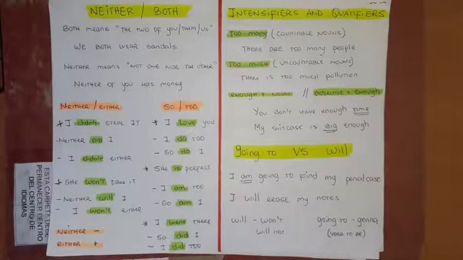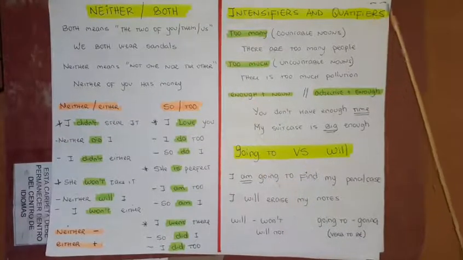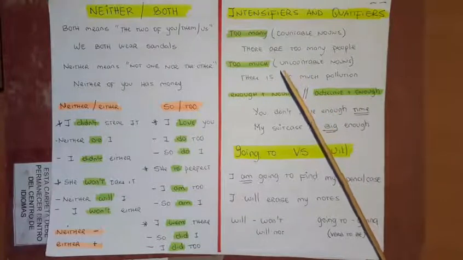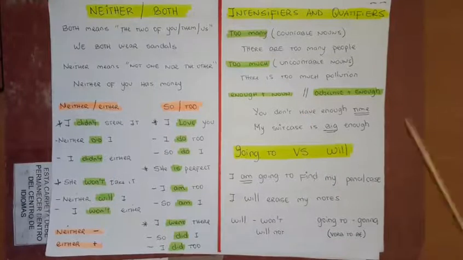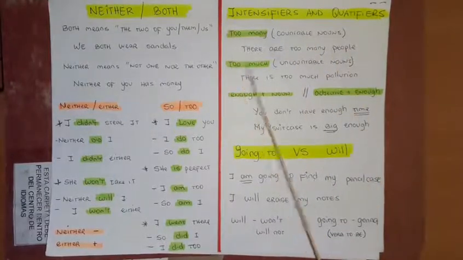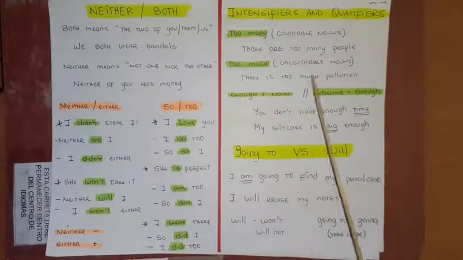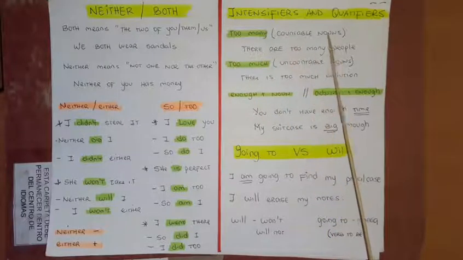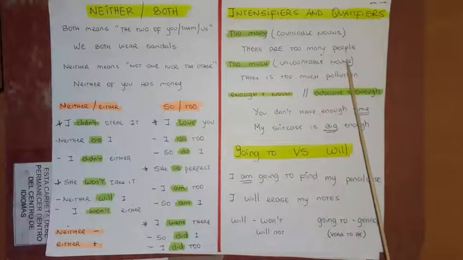Okay, now let's talk about intensifiers and quantifiers, okay? They are used to add extra meaning to what we are talking about. So, too many, too much, enough, okay? When you have too many, you have to use countable nouns. When you have too much, uncountable nouns, okay?